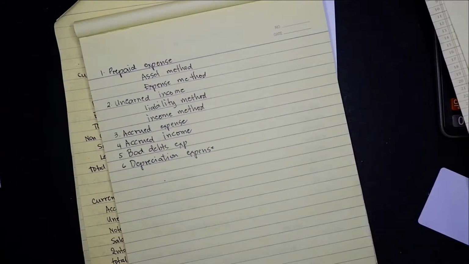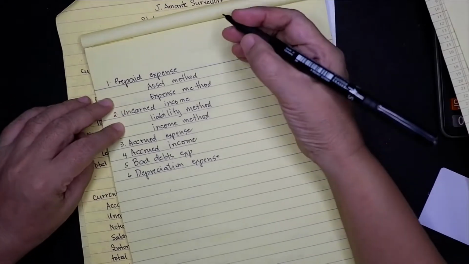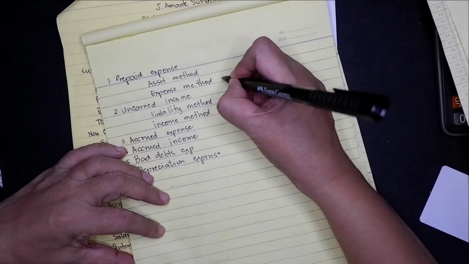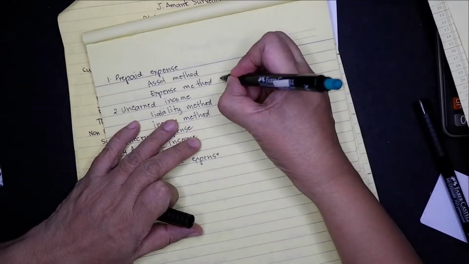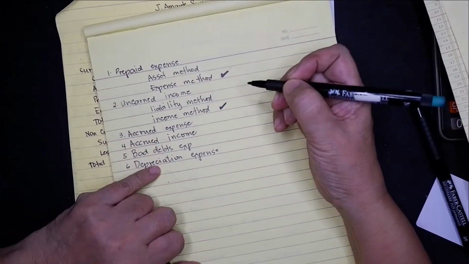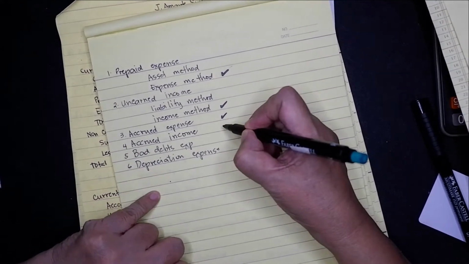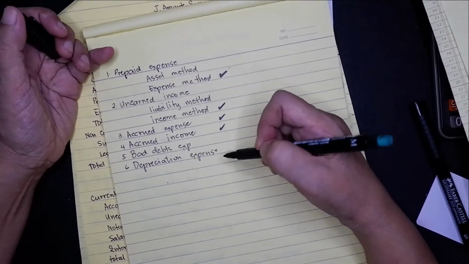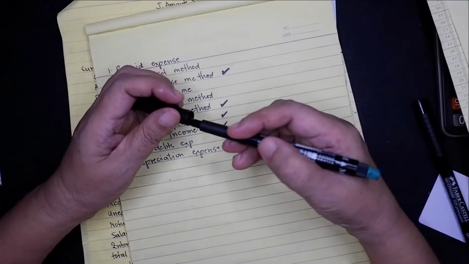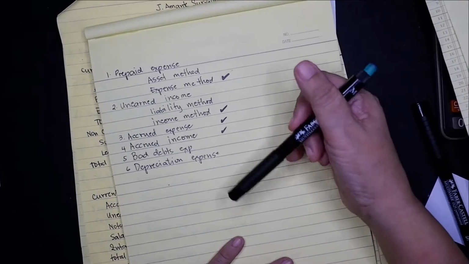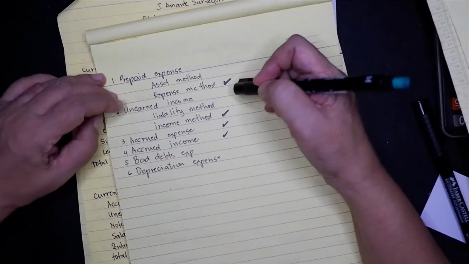Okay, so usually what are those adjusting entries? That is, prepaid expense if expense method were used. For unearned income if income method were used. Also accrued expense and accrued income. All accruals need reversal. Bad debts expense and depreciation expense don't need reversal. Why? Because as I have said, only those adjusting entries that increase liabilities and assets.